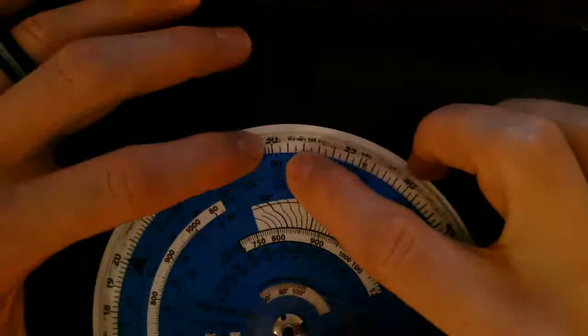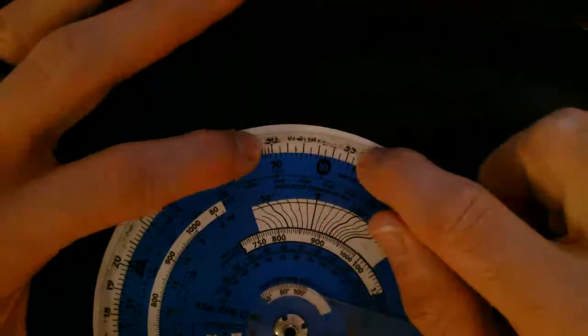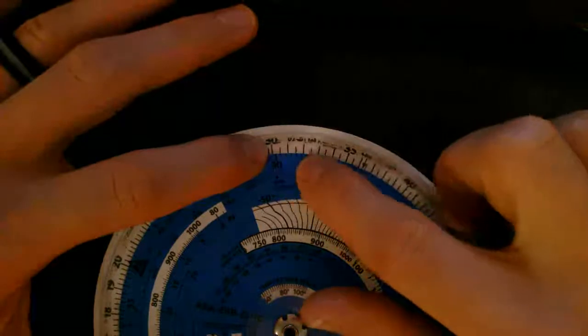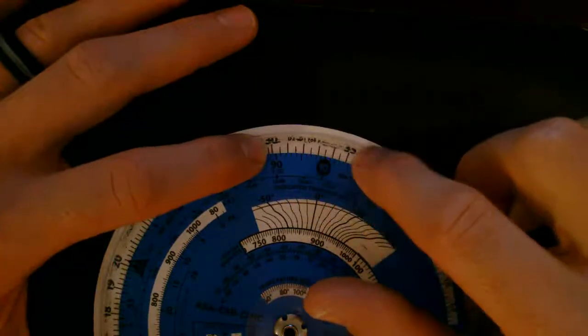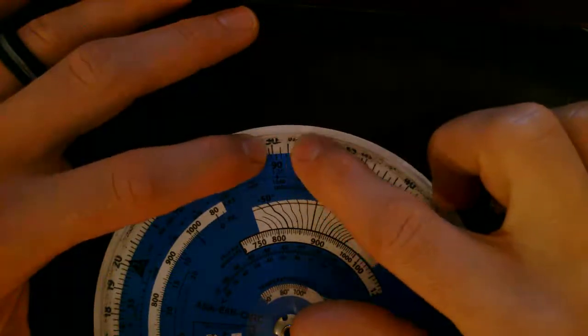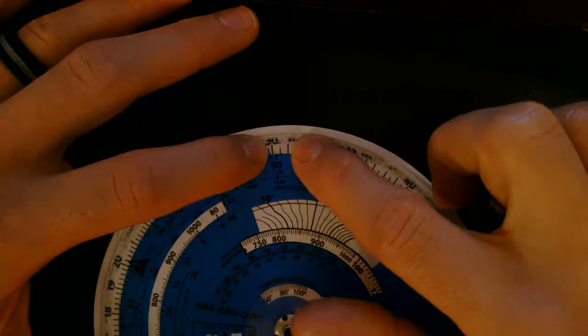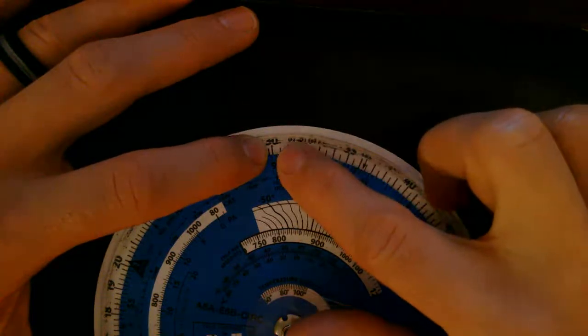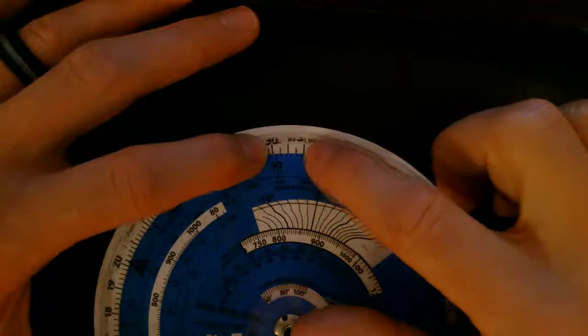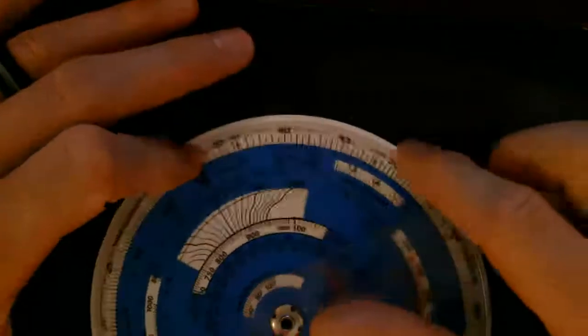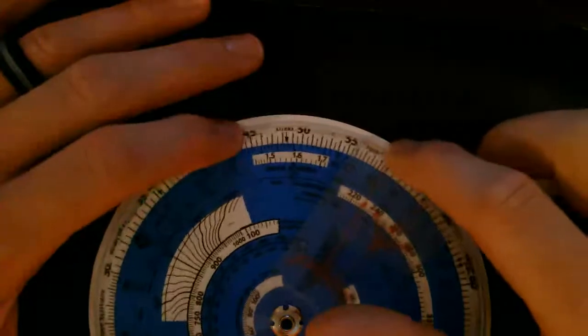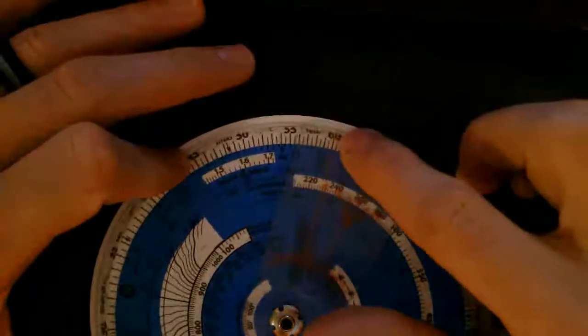Between 30 and 31, and again, just double check: 30, 35, 31, 32, 33, 34, 35. Right. So there are only 2 tick marks between 30 and 31, so each tick mark is a 0.5, or half of a value. Then you get all the way to 60. Yep, then you get to 60.